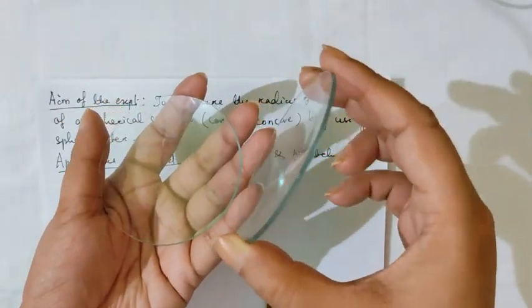First, what I have done, I am just recapitulating. I have kept the watch glass and kept this spherometer on top of it. Then I have given the rotations till the middle leg touches the upper surface. And that reading I have taken from the circular scale, which is nothing but the initial circular scale reading.